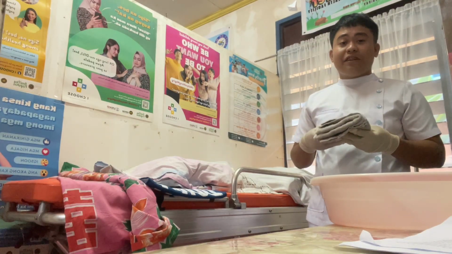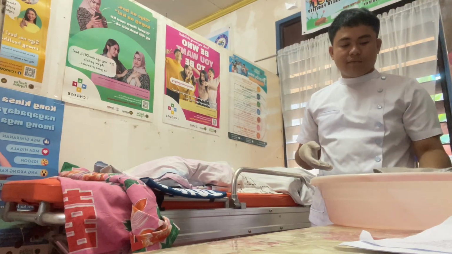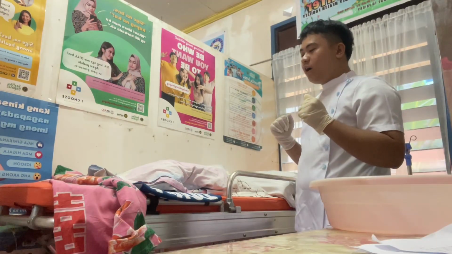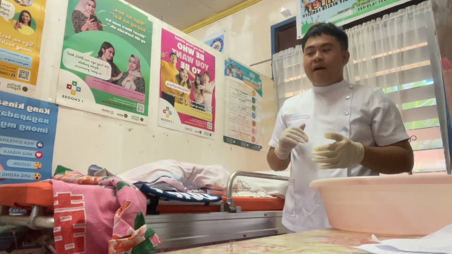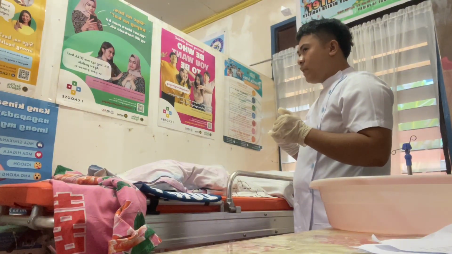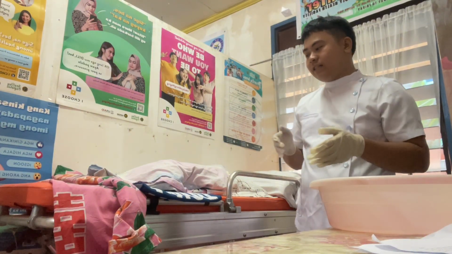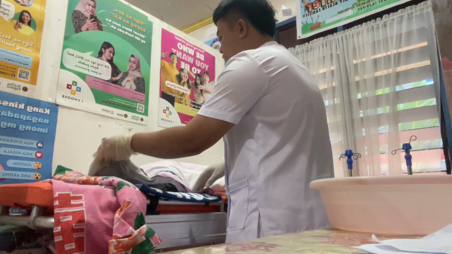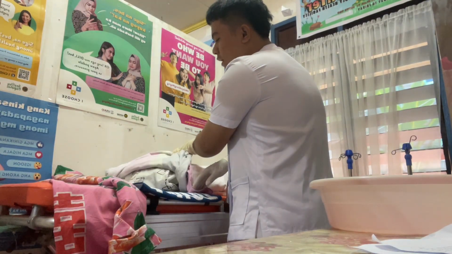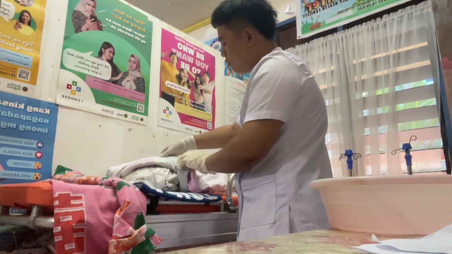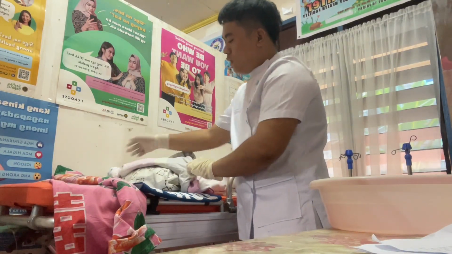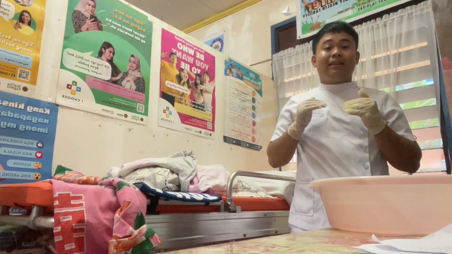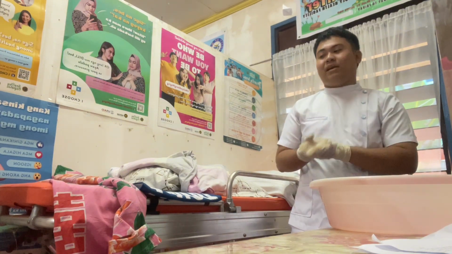And then after that, we have to expose the perineal area only, by folding the corners of the bath blanket. So we have to fold it in the corners, exposing the perineal area only. So limited exposure again maintains the dignity and the privacy of the patient.